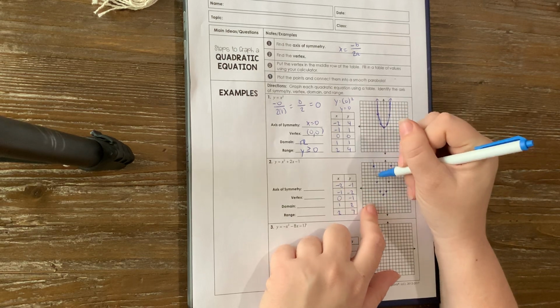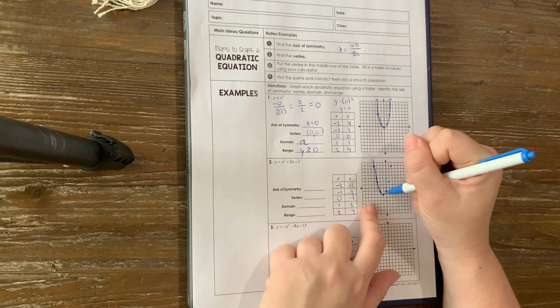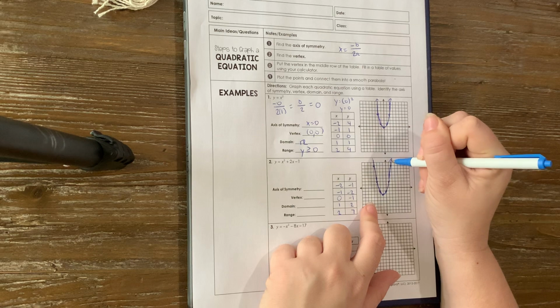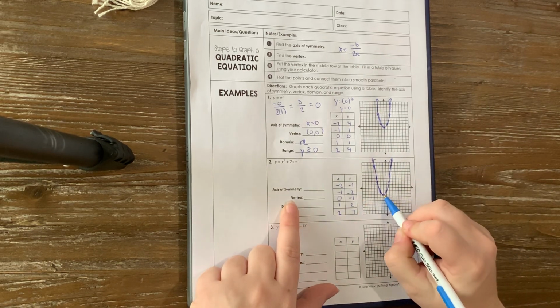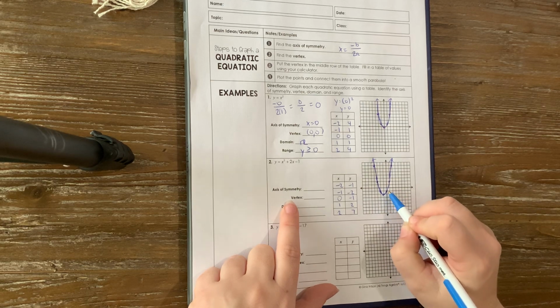So it's going to look something like this. And you can see that on your table too if you did that on your calculator. Okay, our vertex here is going to be this point, which is going to be a minimum, and this is going to be at negative 1, negative 2.